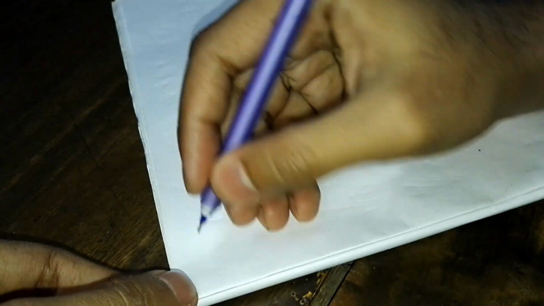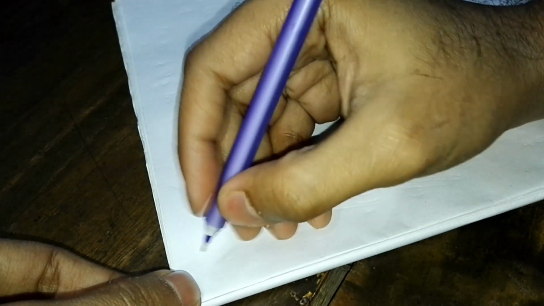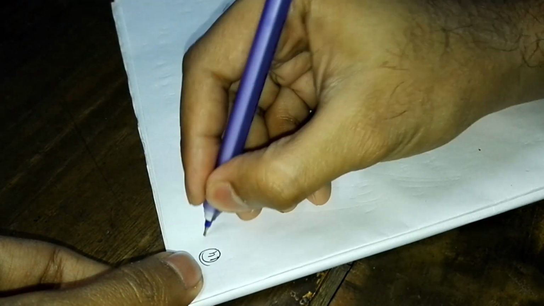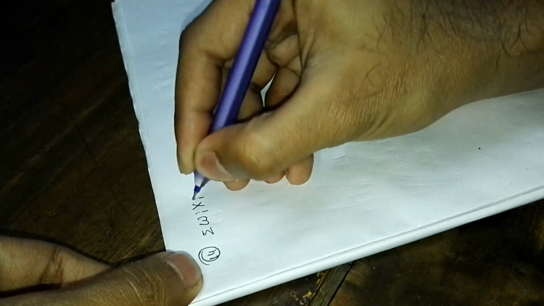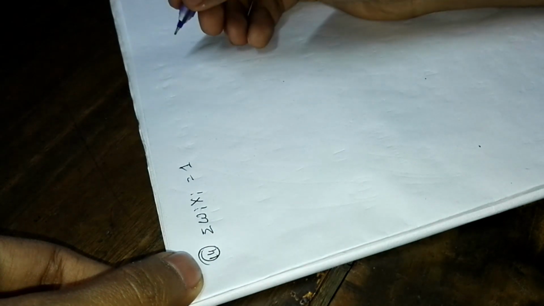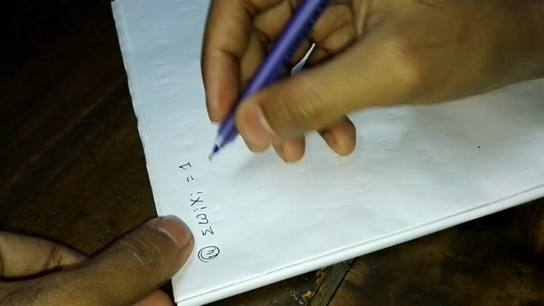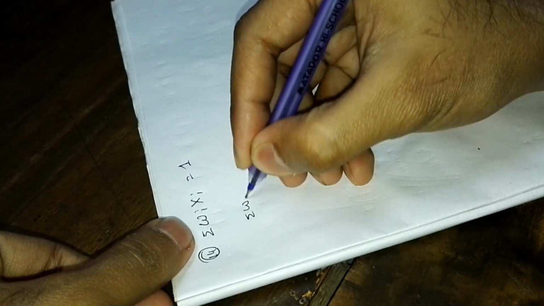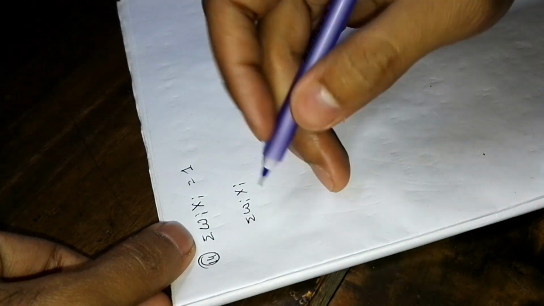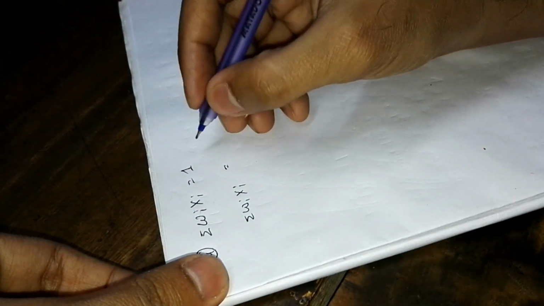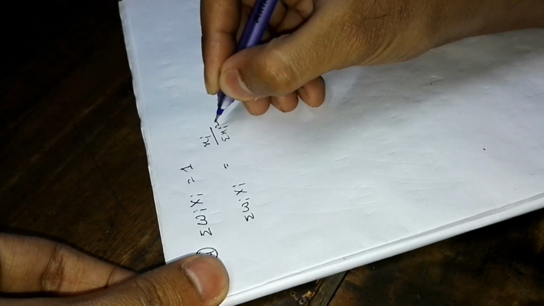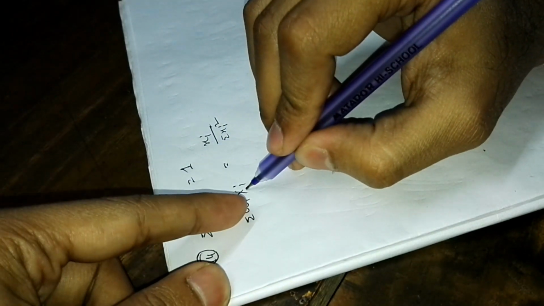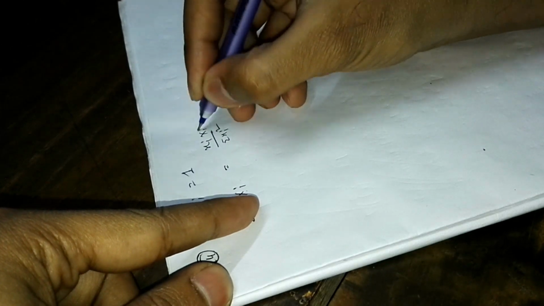Now we want to prove the third property. That property says the summation of Wi Xi is equal to 1. So the left hand side is the summation of Wi Xi. We all know Wi is equal to small xi divided by the summation of xi square, and this Xi is multiplied, so it goes to the upper portion.